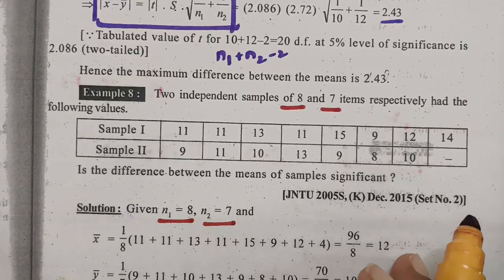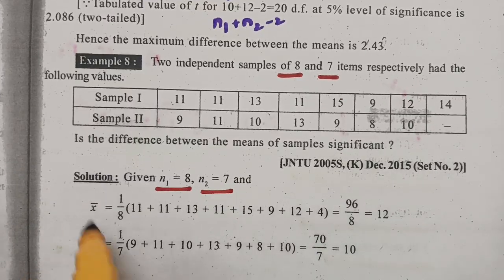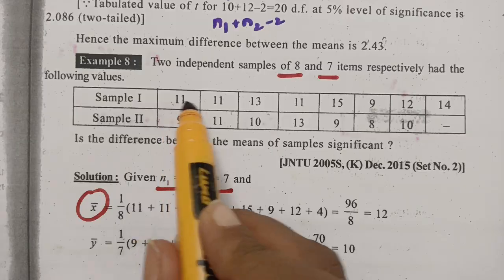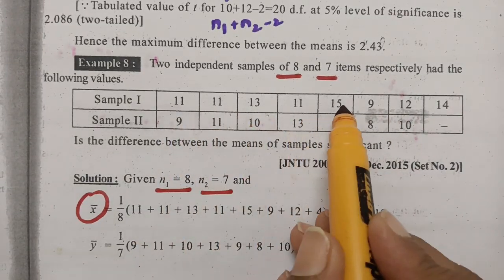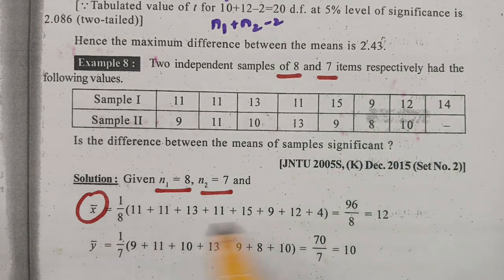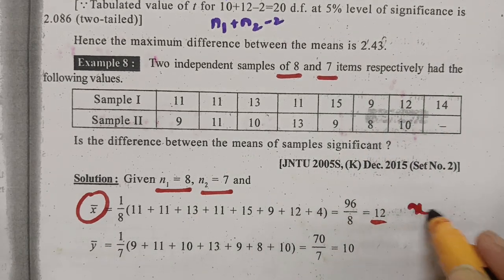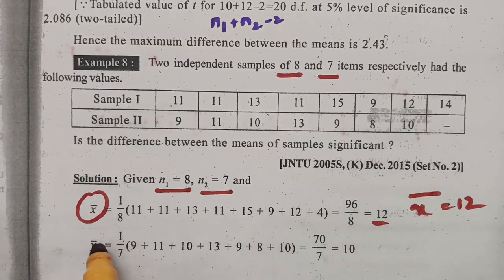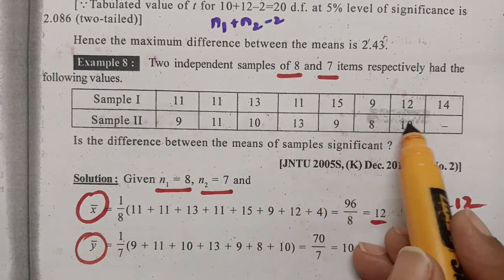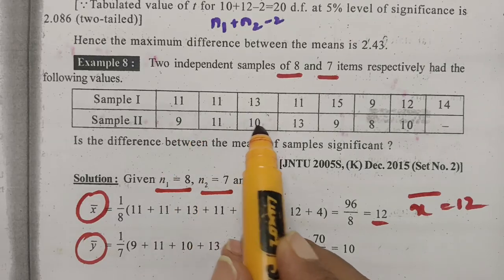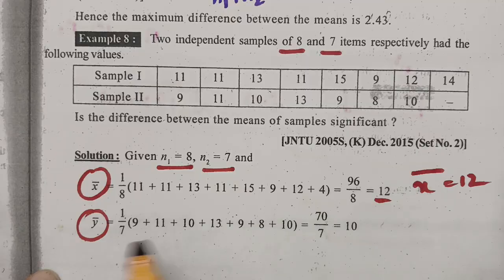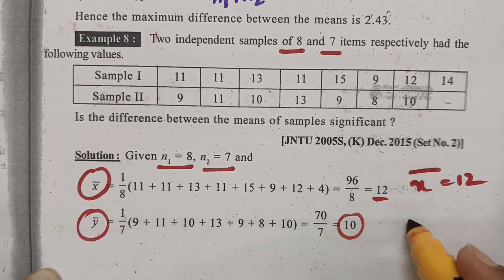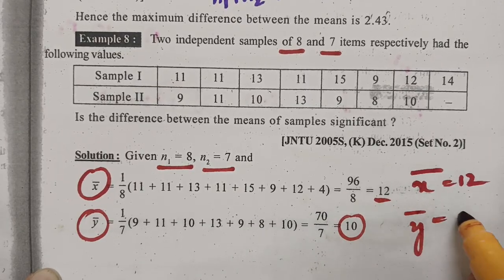First we have to find out the mean values and the standard deviation. For finding the mean x bar, we have to add up all the values divided by 8. 1, 2, 3, 4, 5, 6, 7, 8. Divided by 8, the value here is 12. So we got the x bar value as 12. And whereas for y bar, we have to add up all these values, that is 9 plus 11 plus 10 plus 13 plus 9 plus 8 plus 10 divided by 7. The sample size here is 7, and therefore we got the value of y bar is equal to 10.